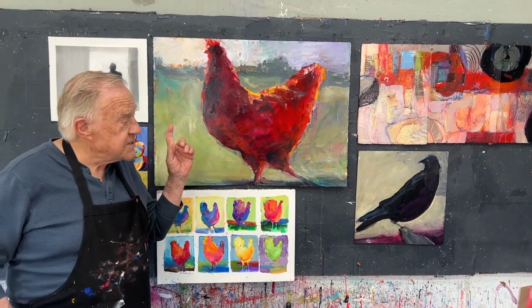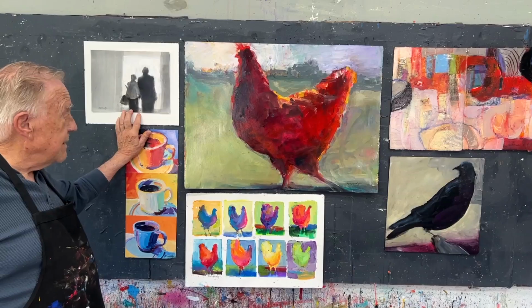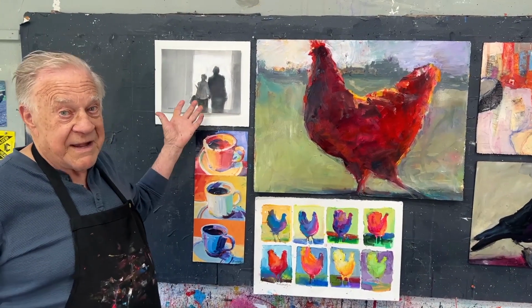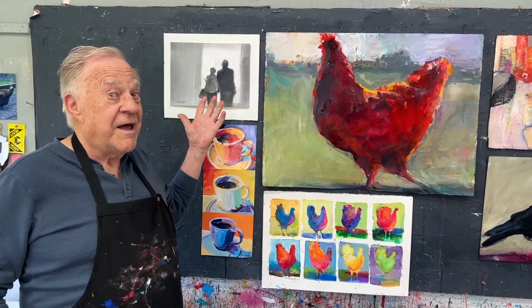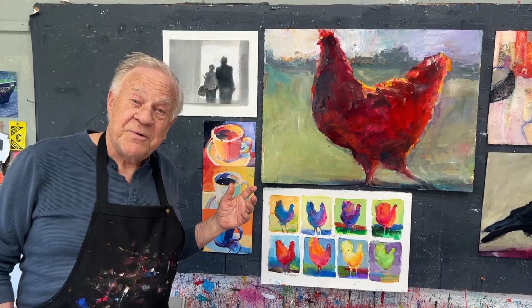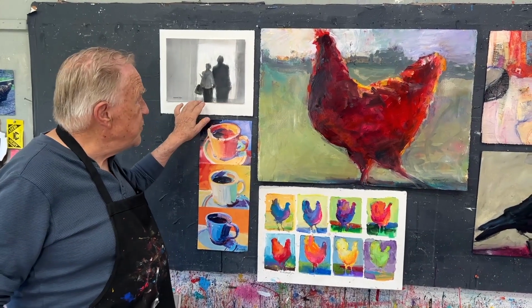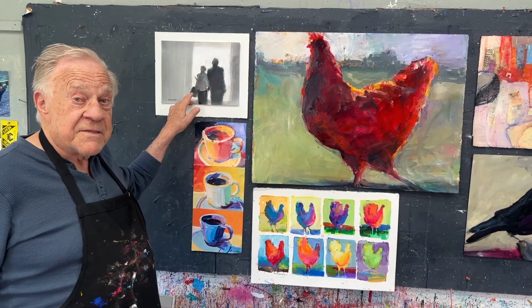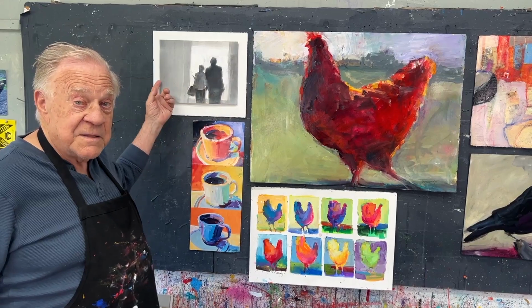So first of all, let's just start over here. Just a black and white painting. There's no background color. It has to do with value. In this particular painting, I'm showing you basically three different values. The lightest light, the darkest dark, and the mid-tone.